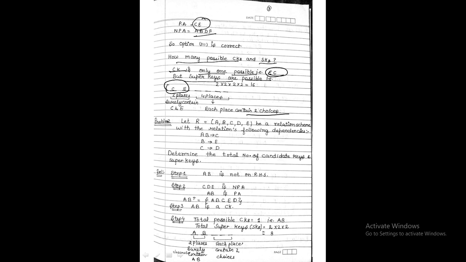So the remaining blank places are 4. Then 2 multiplied 4 times, we get 16. Now you can say that the number of super keys possible is 16. So there are 16 ways of super keys.